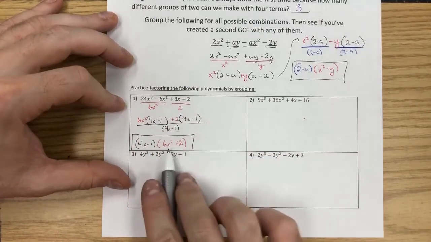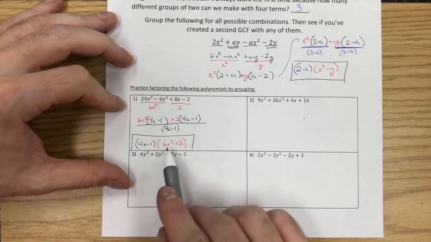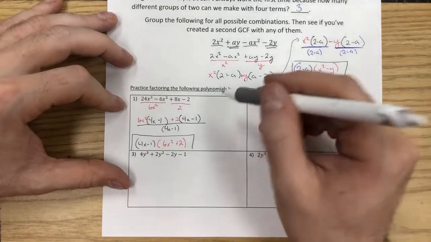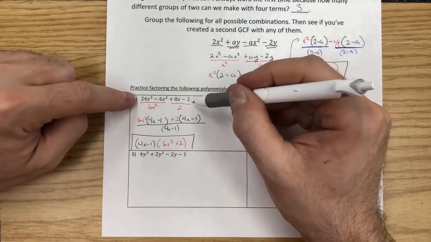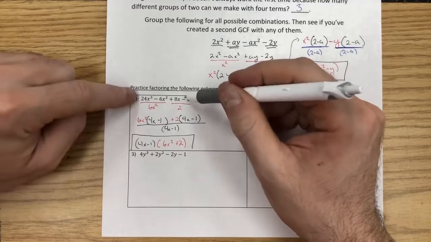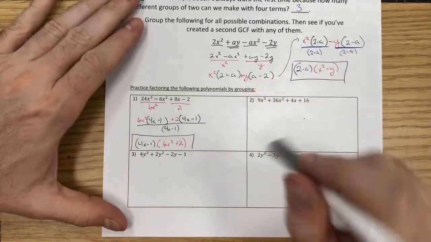Some of you might say, well, hey, I can still factor out a 2 out of here, and then theoretically you could factor this a little further. But again, if we're just factoring by grouping, this is the concept that we're going to be teaching. How do I take a polynomial, turn it into a binomial? We're not worried about fully factoring it just yet.